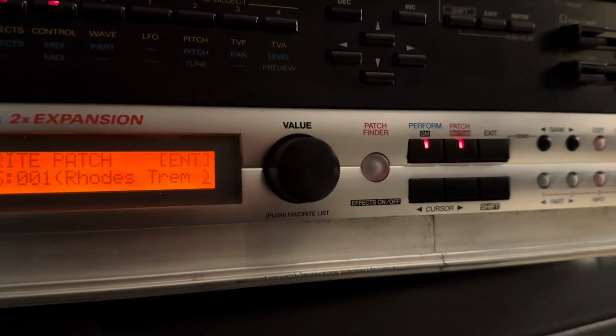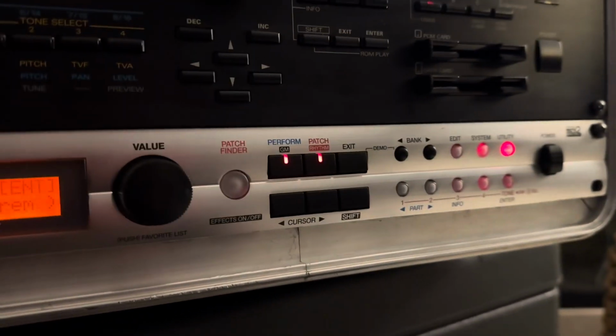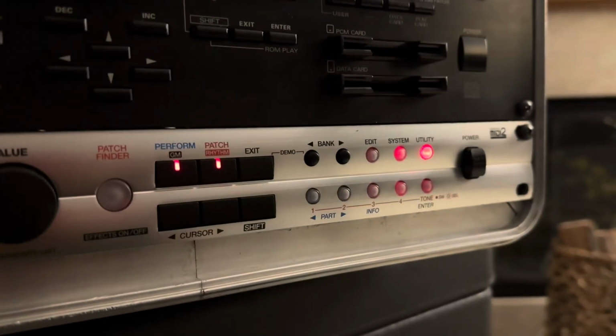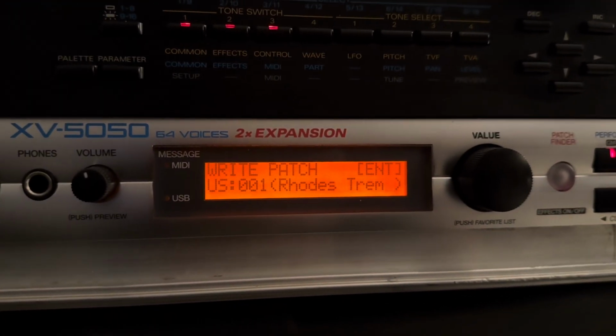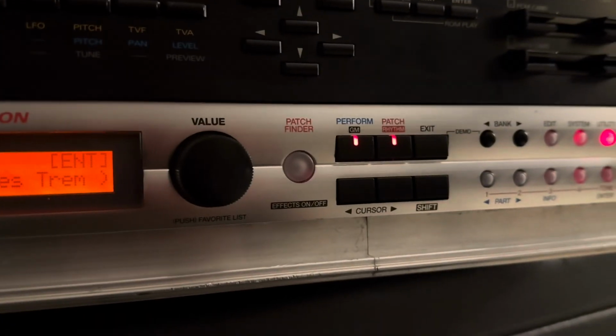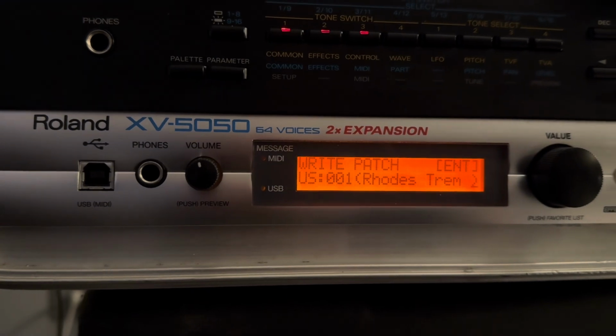And that is that. There's no sound on this because I don't have speakers hooked up to this, but that is how you create a multi-layer program from the patches on a Roland XV5050.